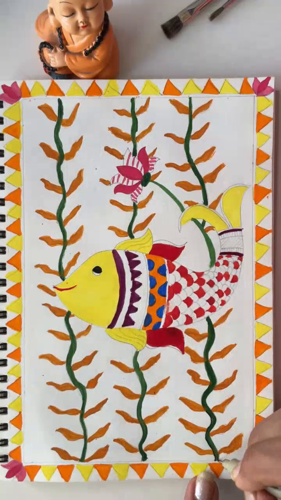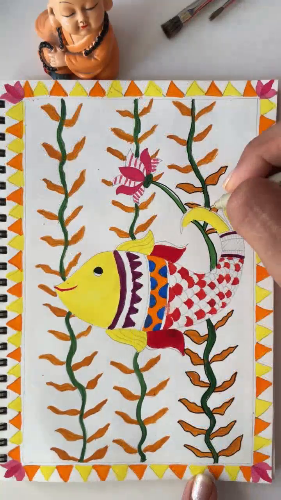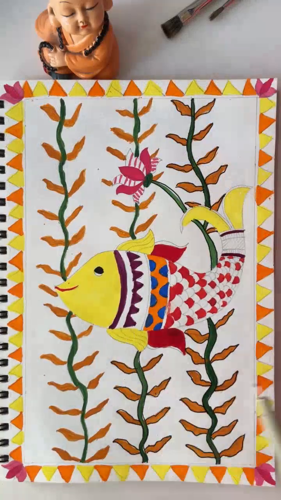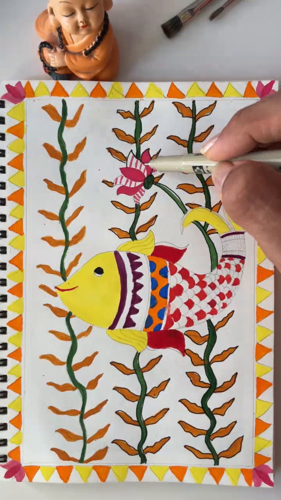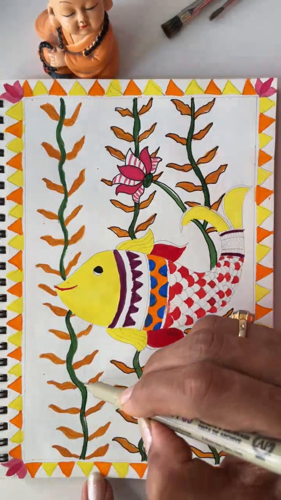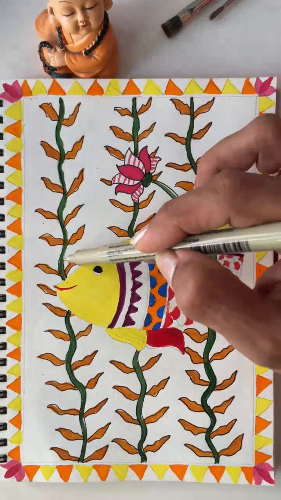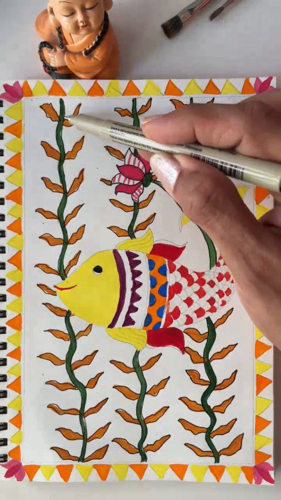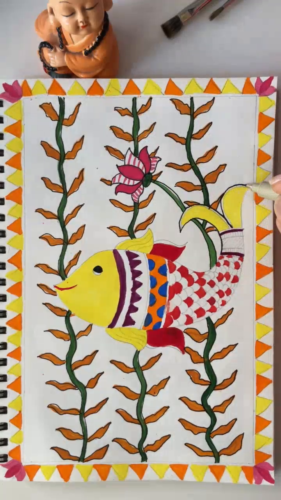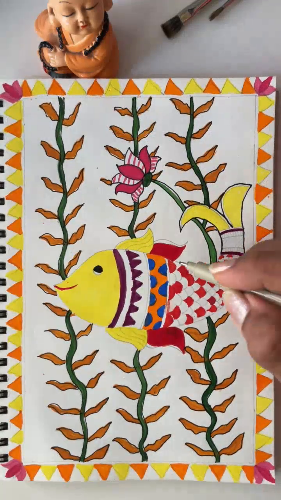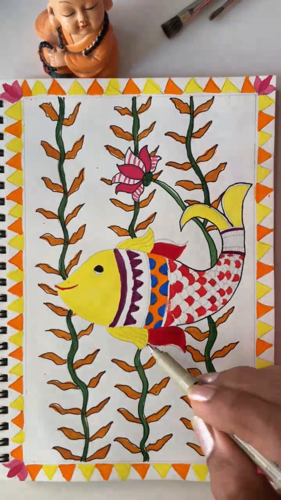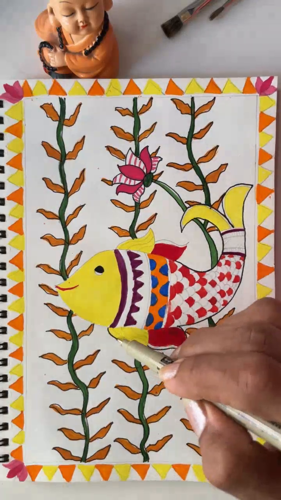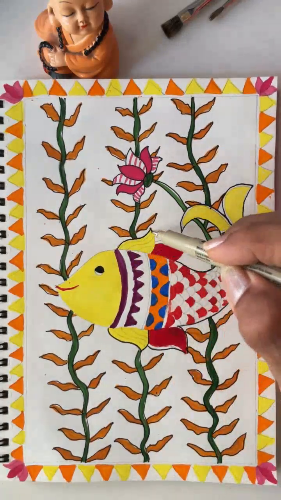Now I start defining the bold outlines. This is one of the most important parts of Madhubani art. Traditionally, artists used bamboo sticks and natural pigments. You will notice the use of clean, confident lines, and that's intentional. In this style, lines aren't just boundaries, they give the artwork its identity.